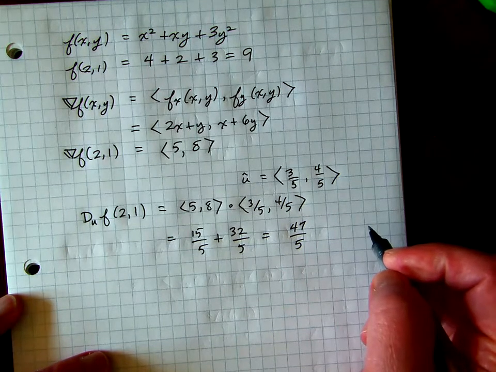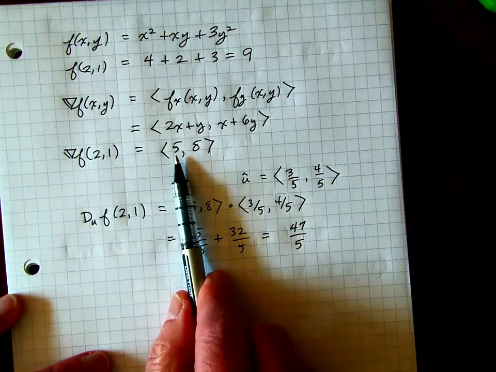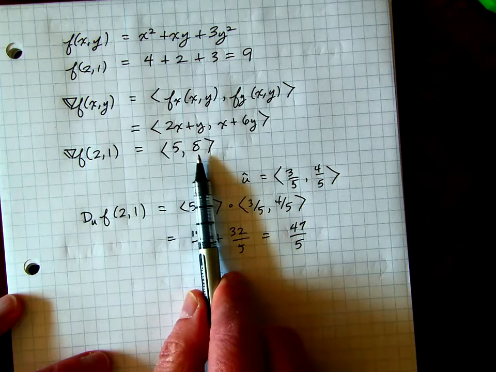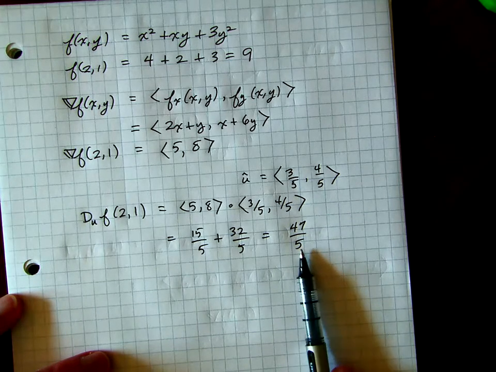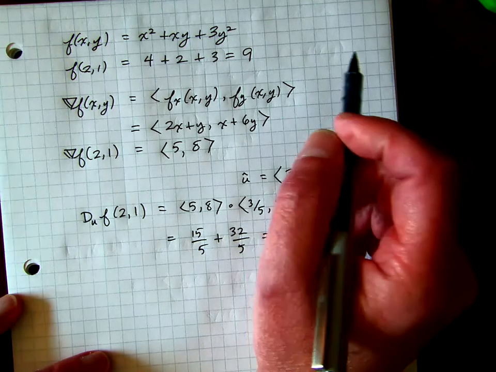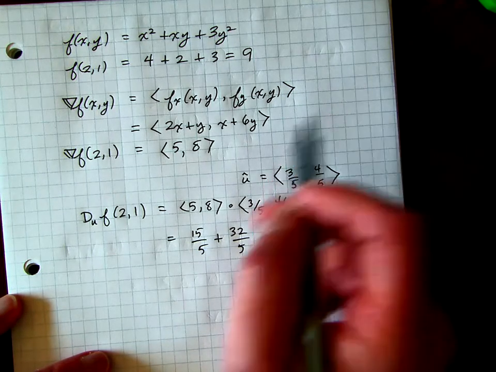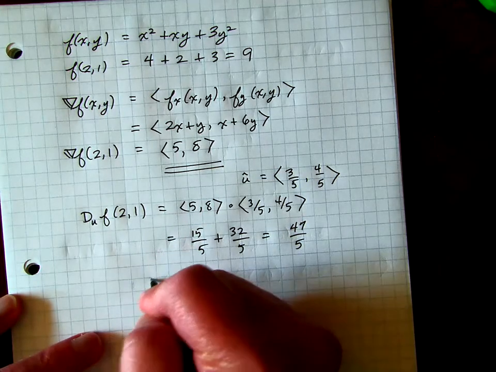Now we also know if we just looked in the x direction, the rate of change is 5. If we just looked in the y direction, the rate of change is 8. But in this direction, it's 9.4. Now the other thing is this magnitude. Remember what we're doing. Here's (5, 8).